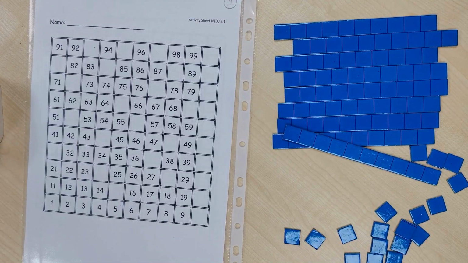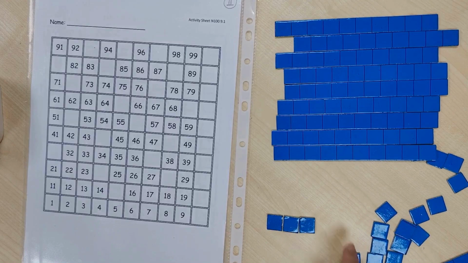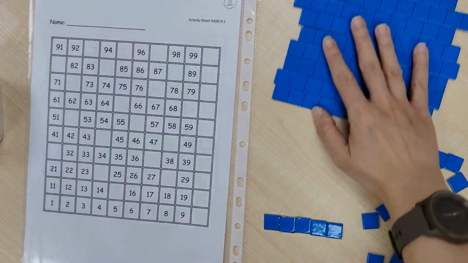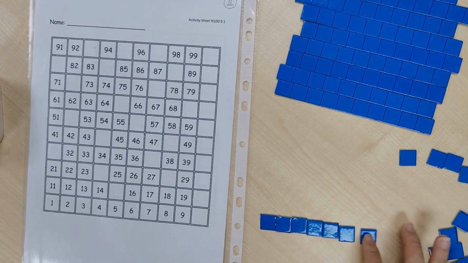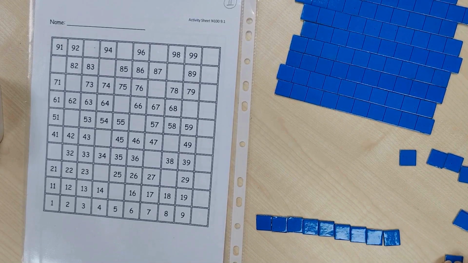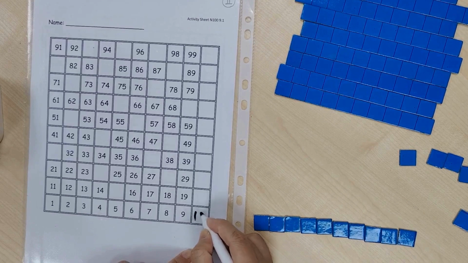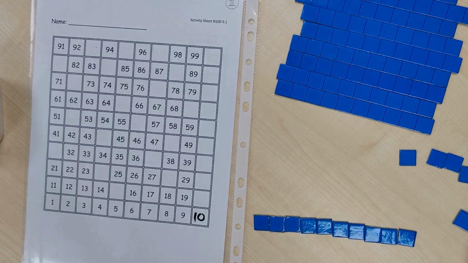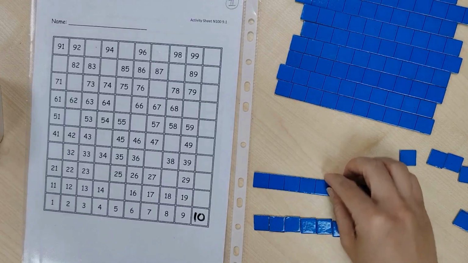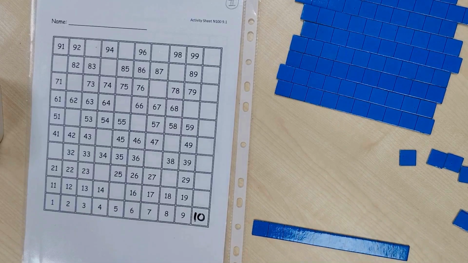I can count in ones. Previously, I've already learned how to count 1, 2, 3, 4, 5, 6, 7, 8, 9, and after 9 is 10. So I have counting in ones to 10, which I can represent with a stick of 10 here. From here, I have also learned previously how to count from 11 to 20.